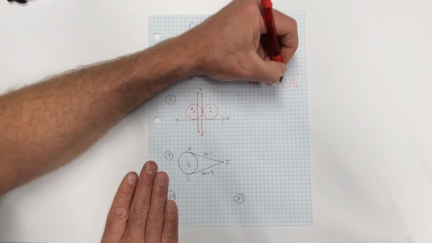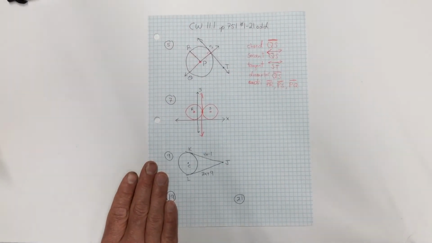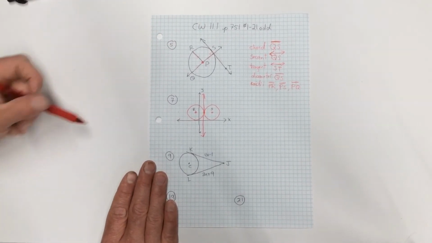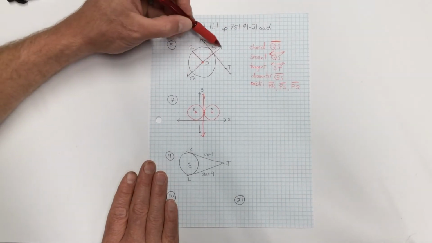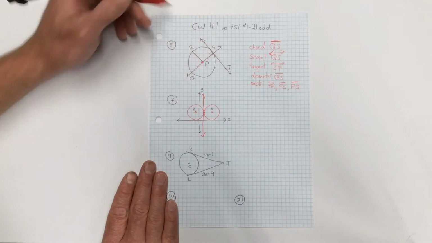So 3 different radii, and you would know these are all congruent because they're all the radius of the same circle. Okay, so that's number 5, learning to identify your different lines. Again, a chord and secant can be the same thing, but a secant must pass all the way through, and a chord has to be able to identify its endpoints.